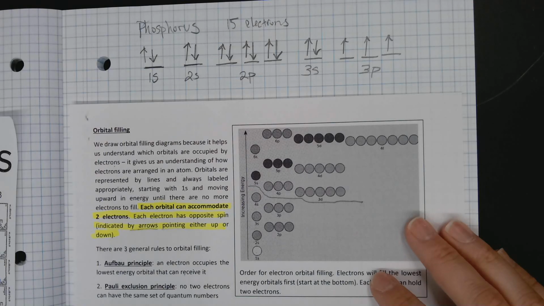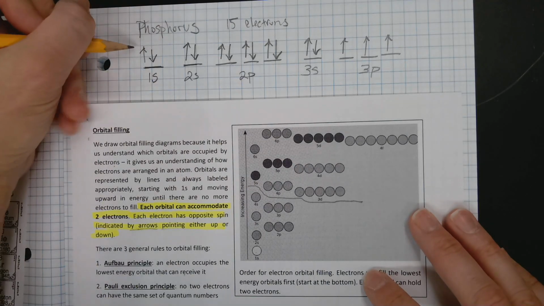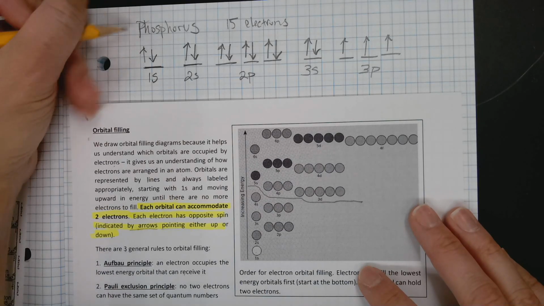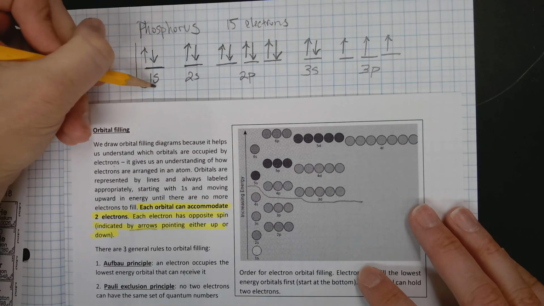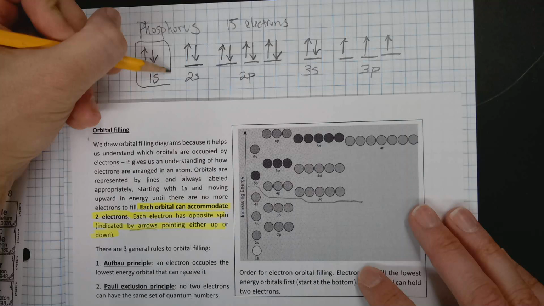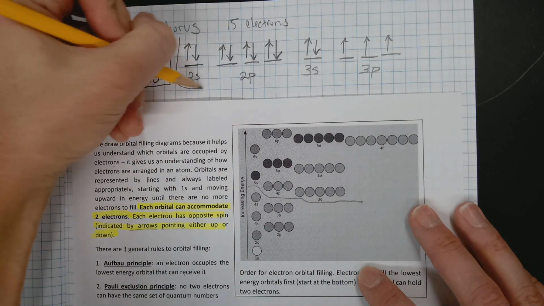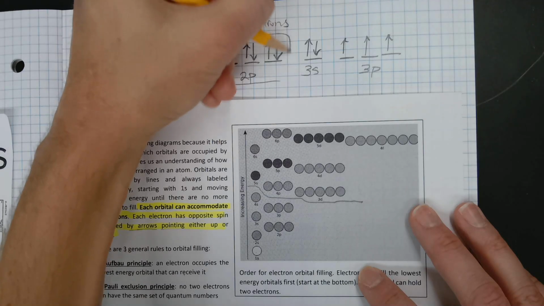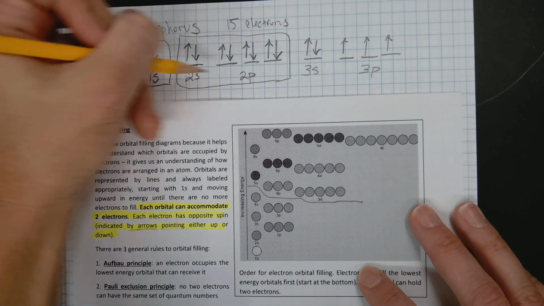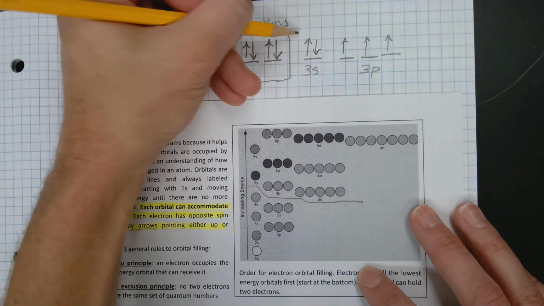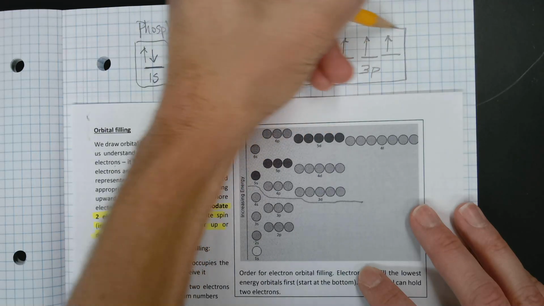Now, here's a little trick. You don't need to do this on your paper. I'm just doing this to highlight this phenomenon. So these are the electrons in the 1st energy level. These are the electrons in the 2nd energy level. Notice how these are both in energy level 2. And these are both in energy level 3.